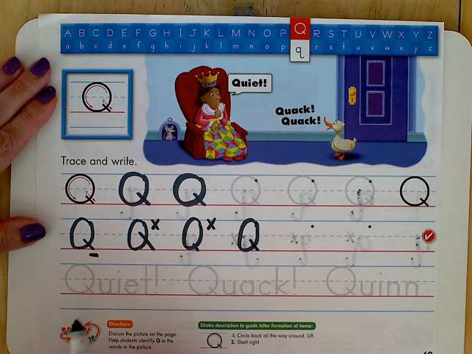Then at the bottom, you're going to trace the words quiet, quack, and quin. Make them look nice.